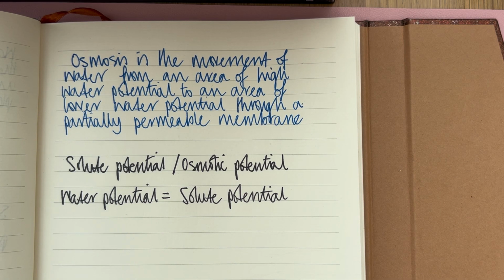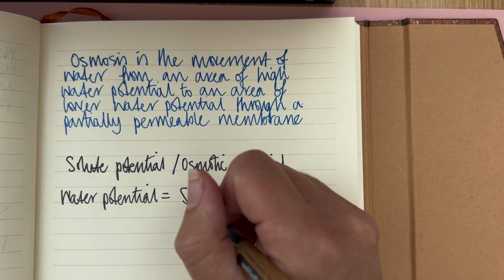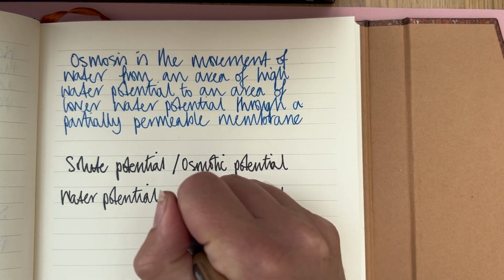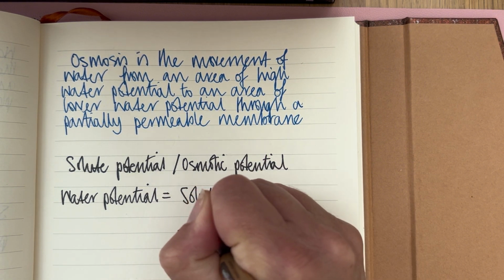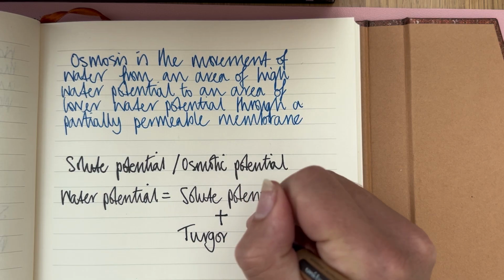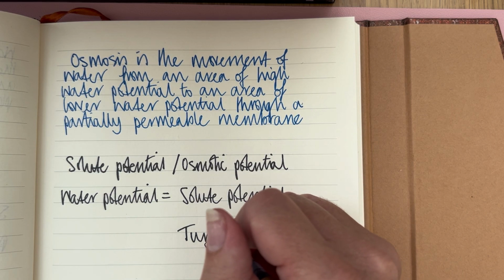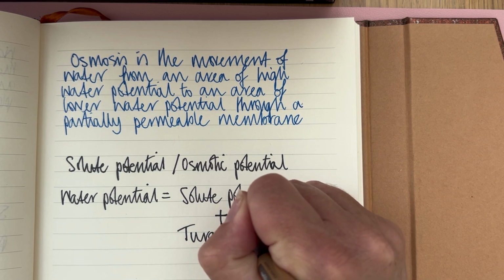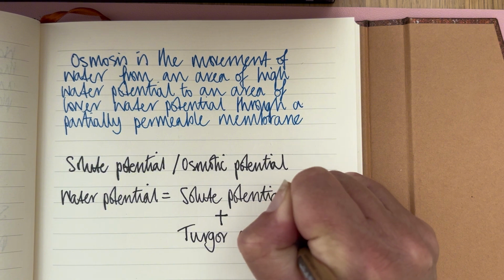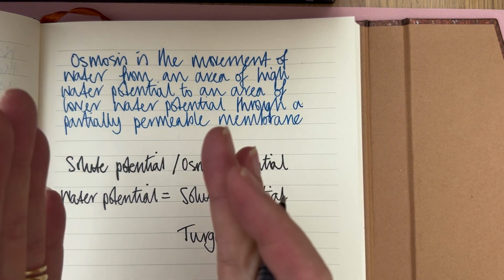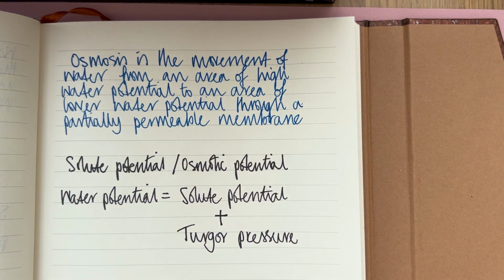But the plant cell has a cell wall, so that also exerts a pressure. So for a plant cell, it's solute potential or osmotic potential plus that turgor pressure. And that's really important. The cell wall is exerting a pressure on the inside of the cell, preventing too much water from moving in. That's why plant cells don't burst.